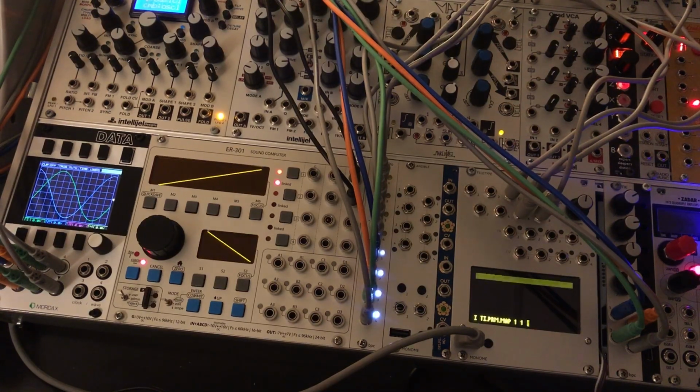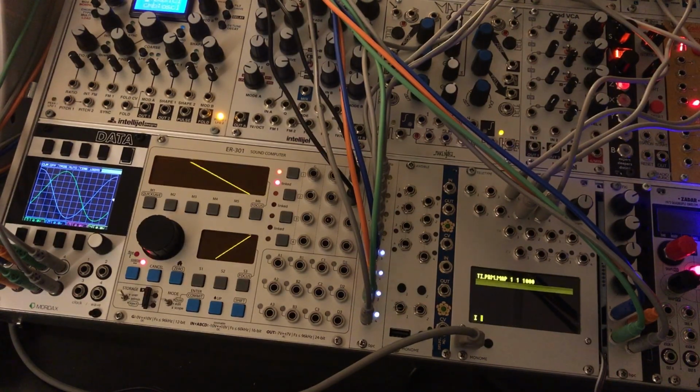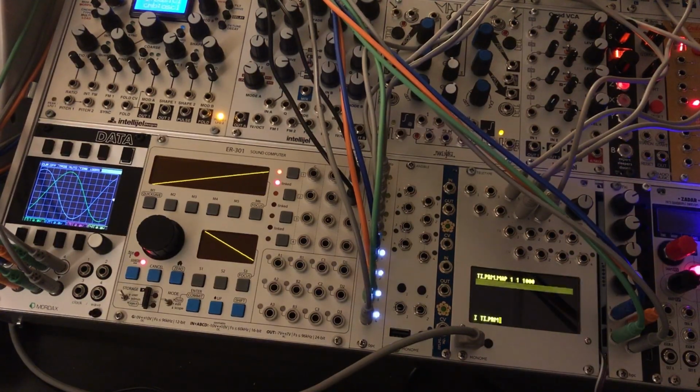Let's just set it from 1 to 1,000. So from something very slow up through 1 hertz. And for the second parameter knob, TI.PRM.MAP, let's set that between 0 and 1,000.